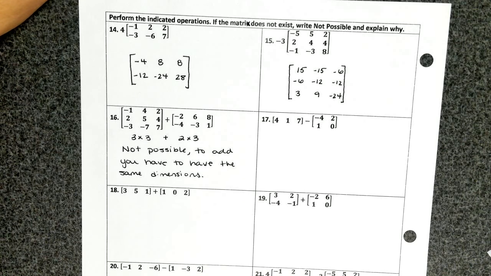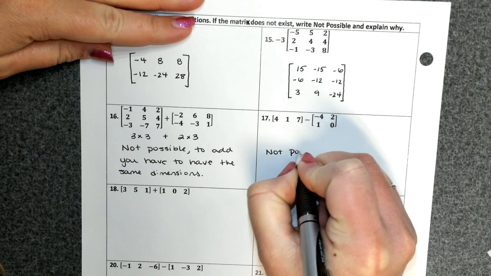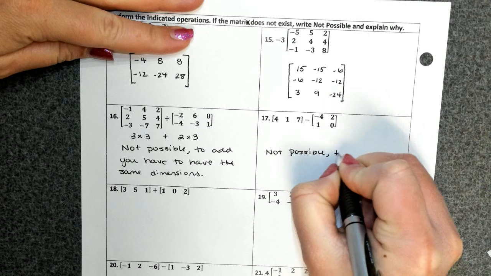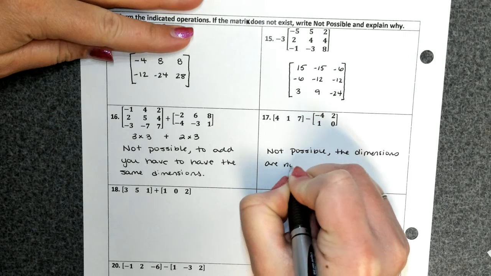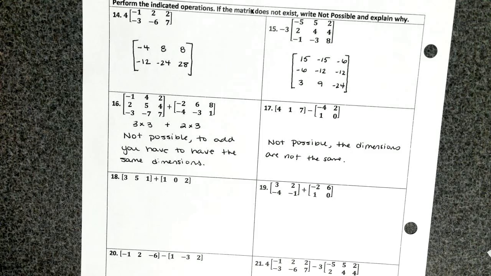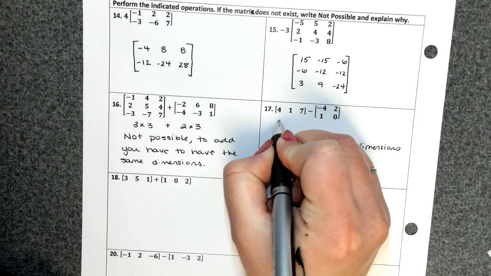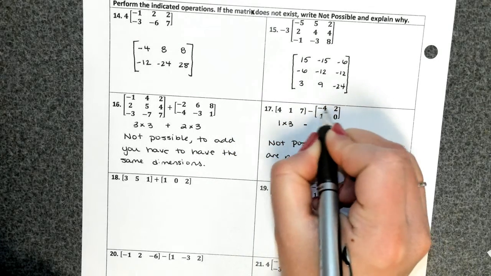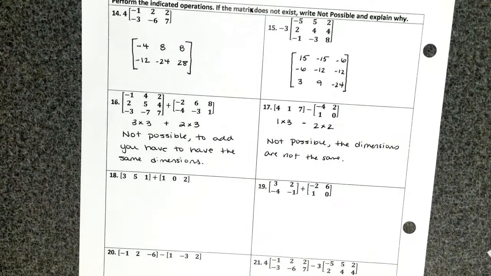Okay. Number 17. Number 8. What are we going to do to subtract matrices? This one's not possible. How come? The dimensions are not the same. Okay, now let's state what those dimensions are. Number 12, what are the dimensions of this first matrix? A 1 by 3 minus, what are the dimensions of the second matrix? A 2 by 2. Those do not have the same dimensions.